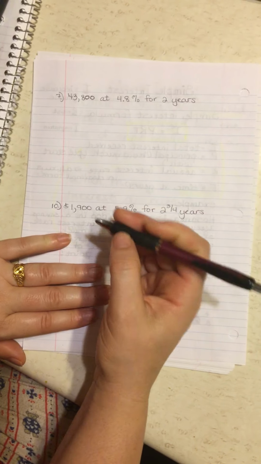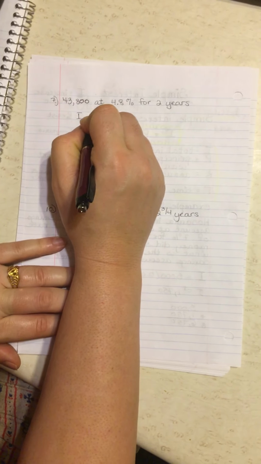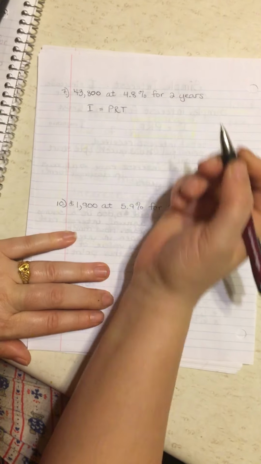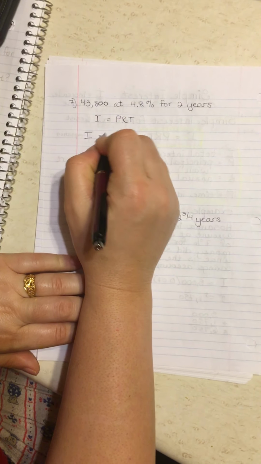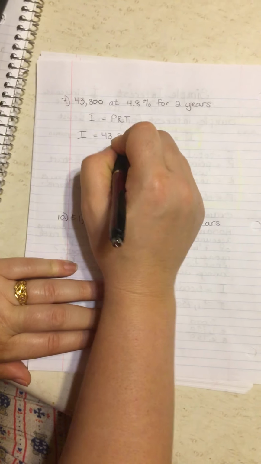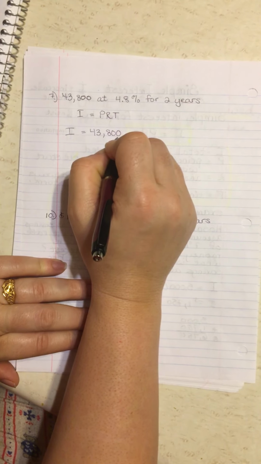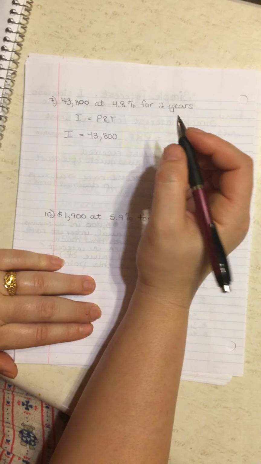So let's think about our interest formula again. I equals PRT, right? Okay, so we're looking for the interest. So we're looking for I equals, our principal is 43,800. All right, and then our rate is 4.8.